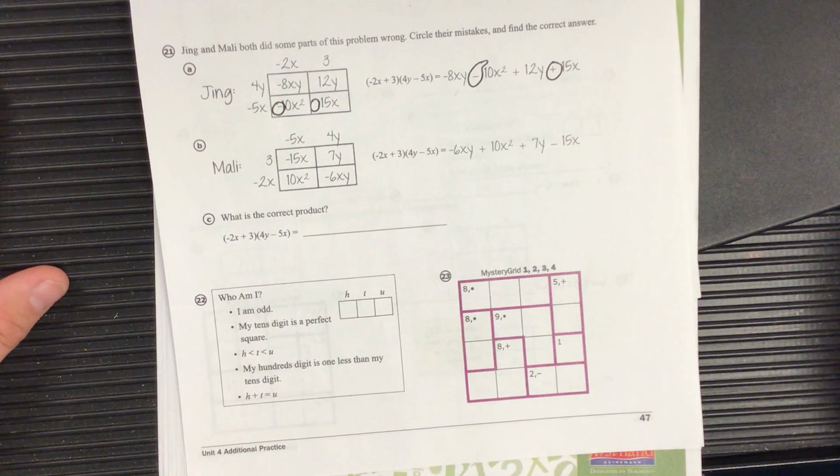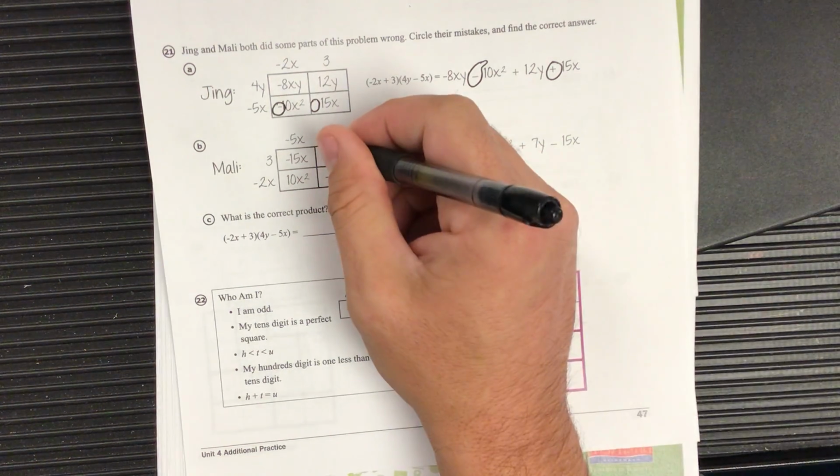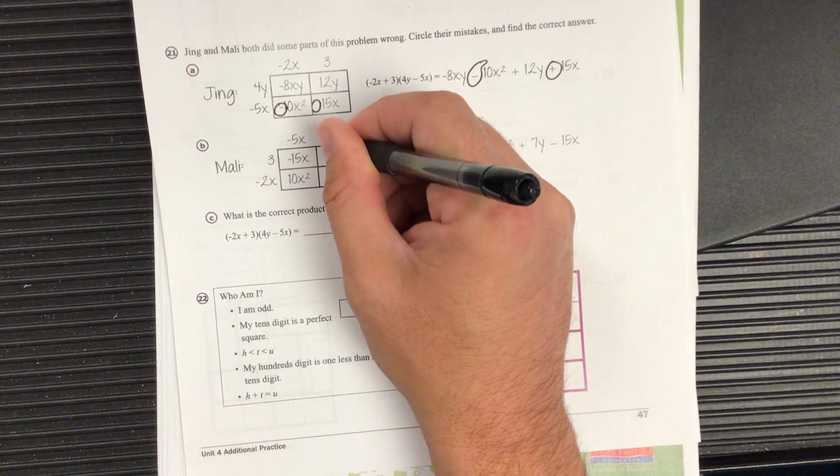Okay, how about Molly? What do you see there wrong? See anything? Yeah, here on the top right, it's the wrong number. 4 times 3 is not 7.